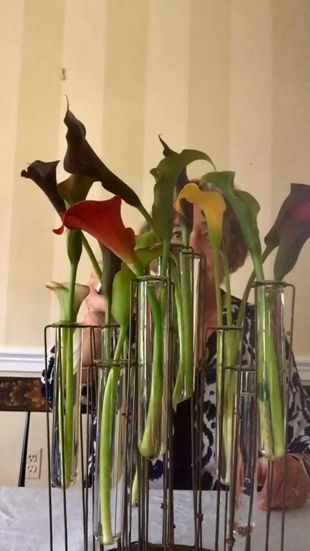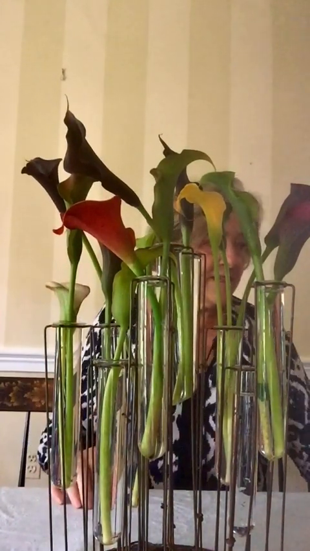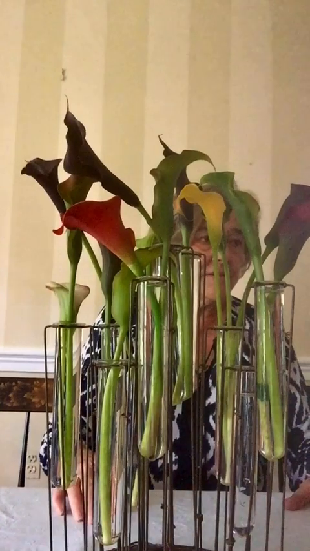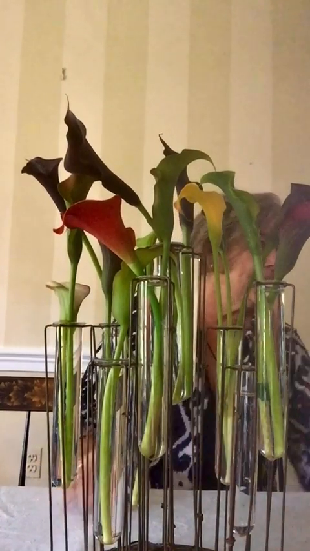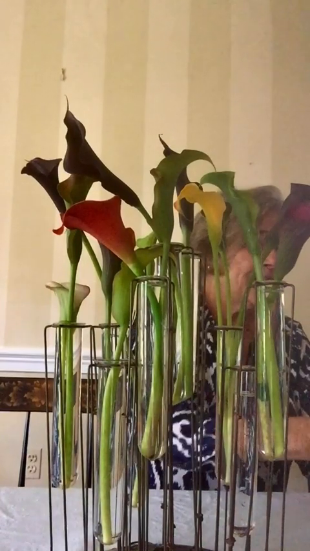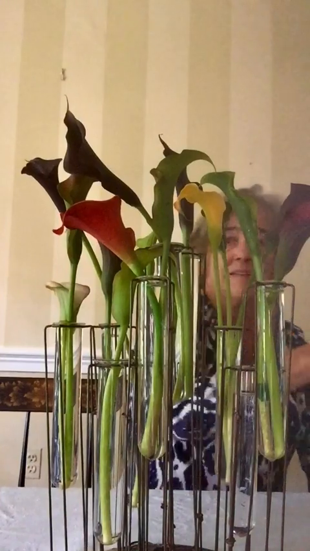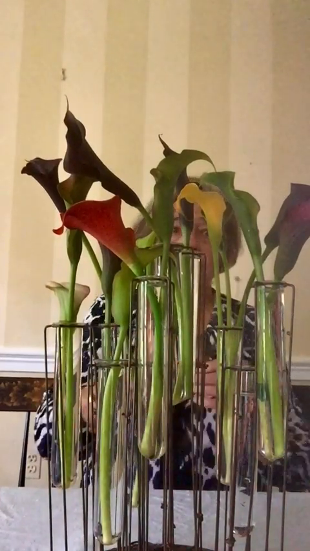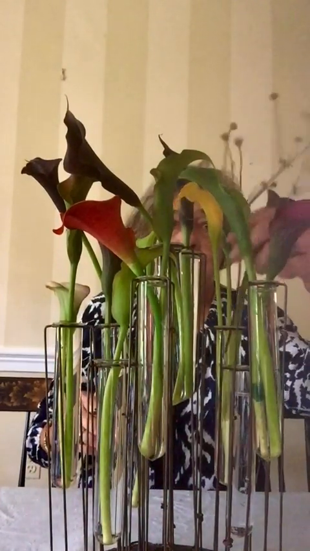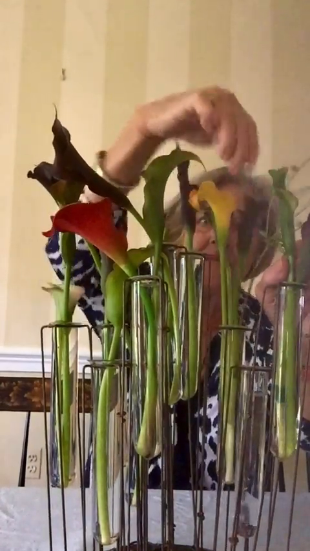And I'm trying to vary the direction they face, and to end up, I'm going to add the anemone again, because I think it's a great way to emphasize movement, and champagne.